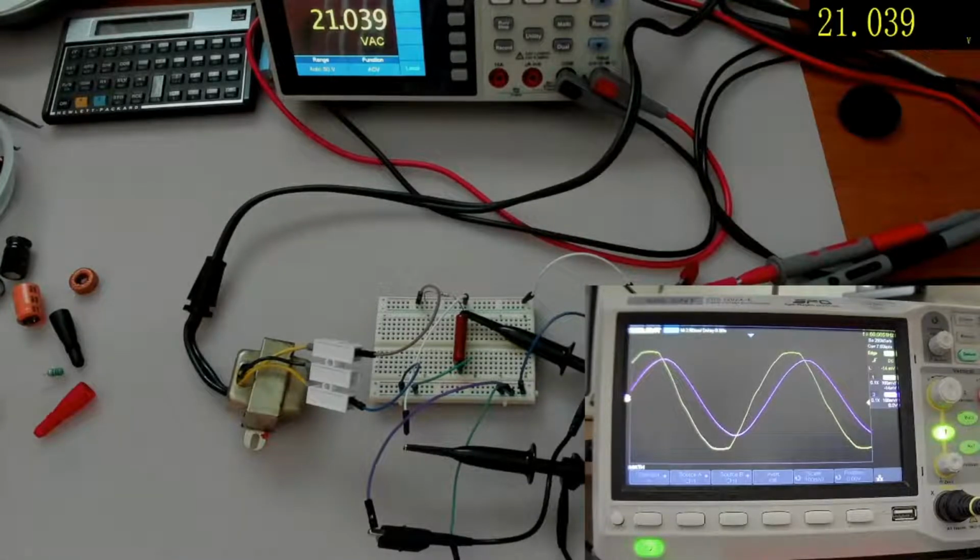And this yellow probe here, which corresponds to the yellow signal on the oscilloscope, is connected across the transformer, and then we have the purple probe connected around the resistor there. Because the traces on the oscilloscope go from left to right, we see that the yellow trace is leading the purple one. So keep this in mind when we look at the results.